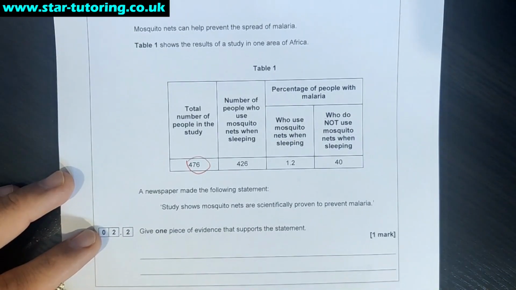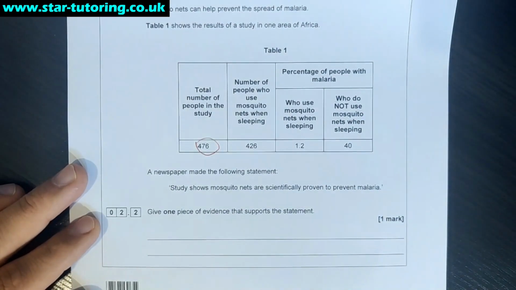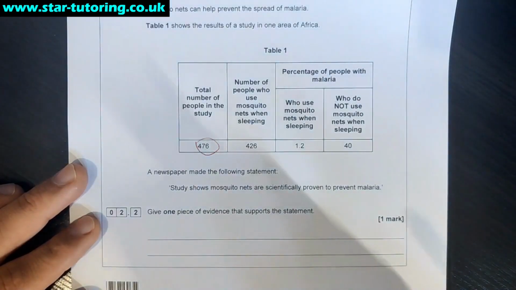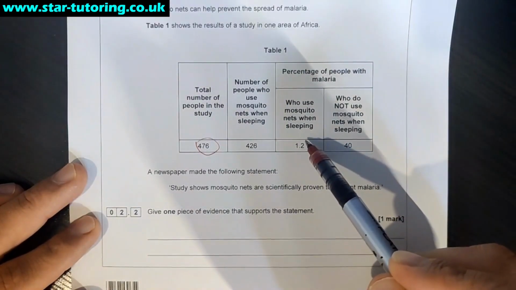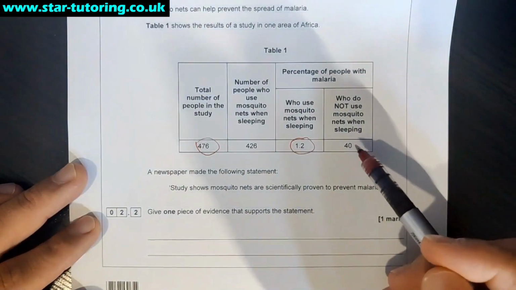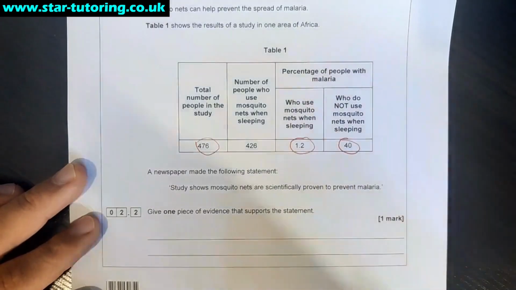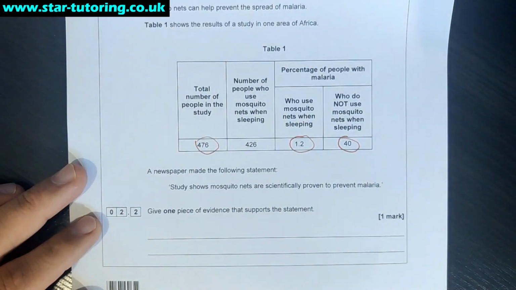And it says a newspaper made the following statement. Studies show mosquito nets are scientifically proven to prevent malaria. Give one piece of evidence that supports this statement, okay? Now, very quickly, we can just see that of the people that actually use the mosquito nets, you only got 1.2% of those people getting malaria, whilst for the people that did not use a mosquito net, the number is considerably higher. Okay, so that's your answer right there. So you very easily can say there's a lower percentage of people with malaria when using mosquito nets.